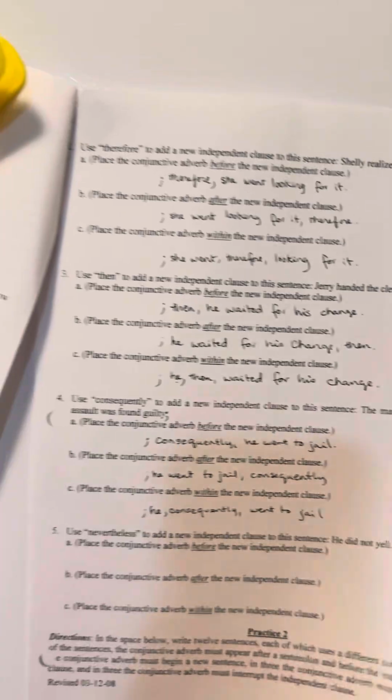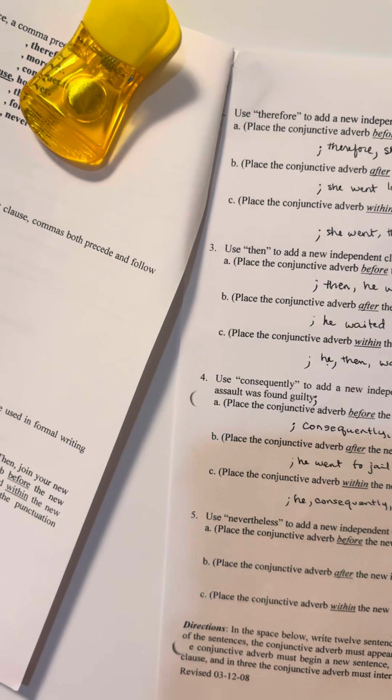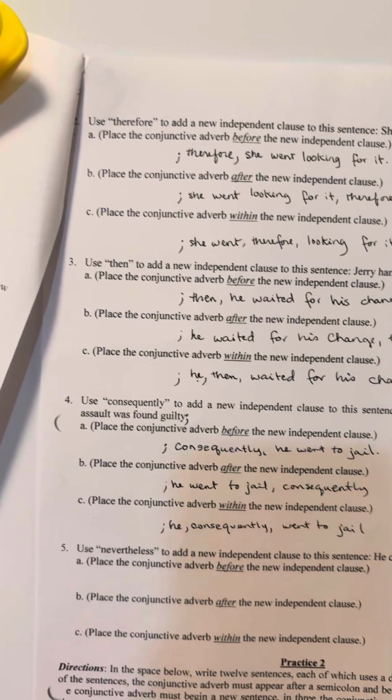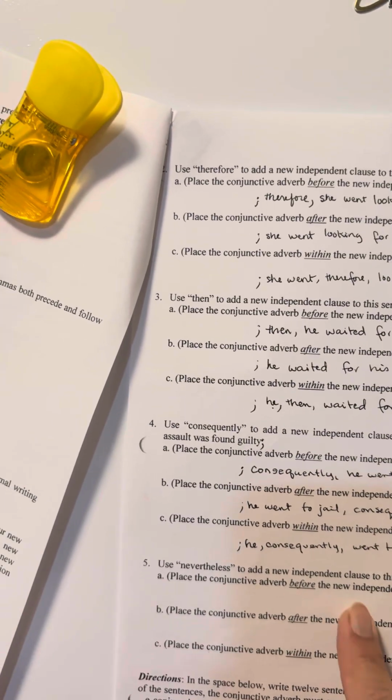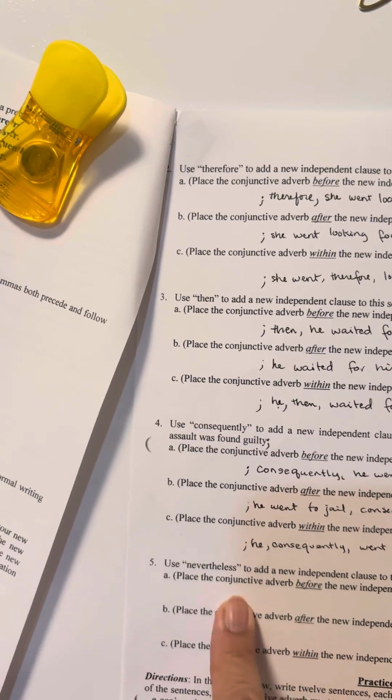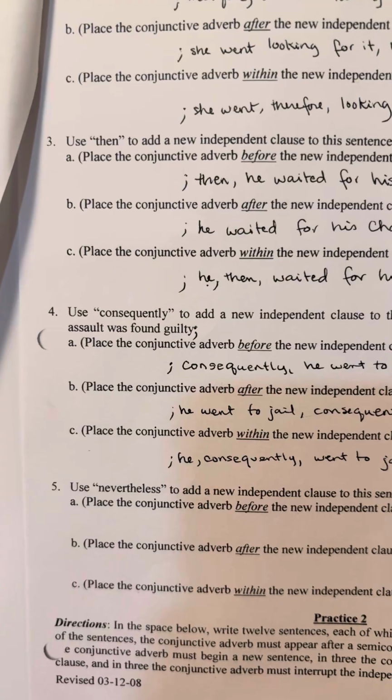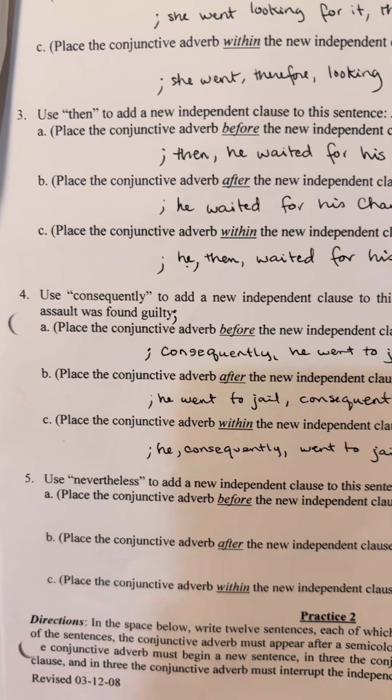And then in practice 2, let's see, right, 12 cents. You don't need to do that. Okay, and that's it. So just finish that one, and that's how it's done. Hope this helps. Thanks for watching.